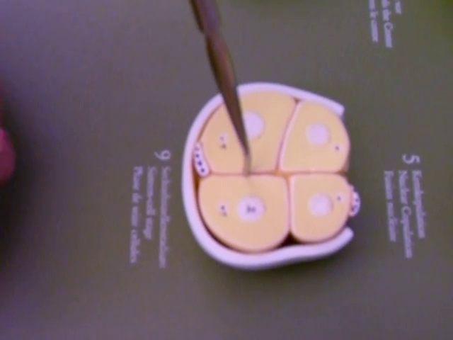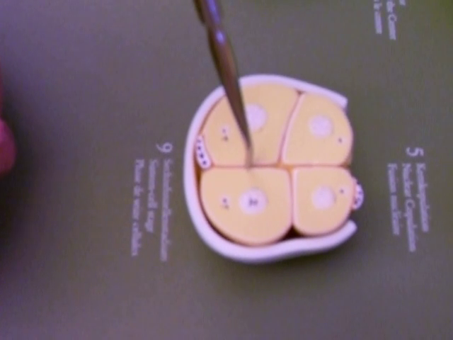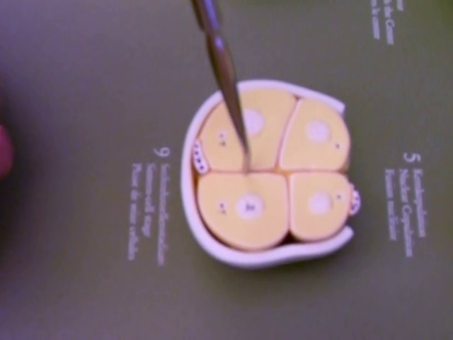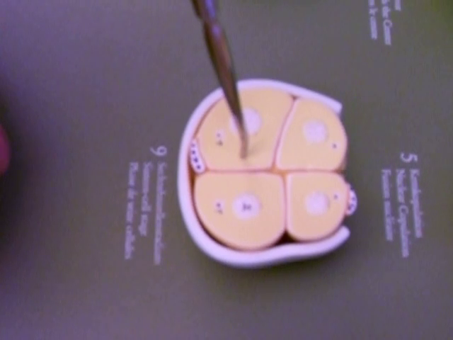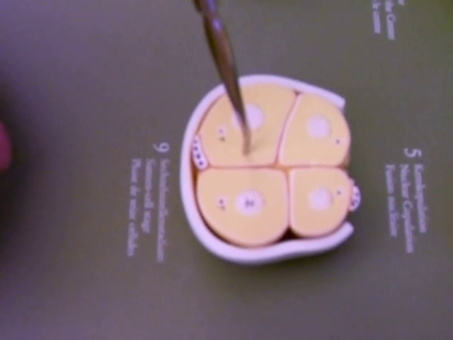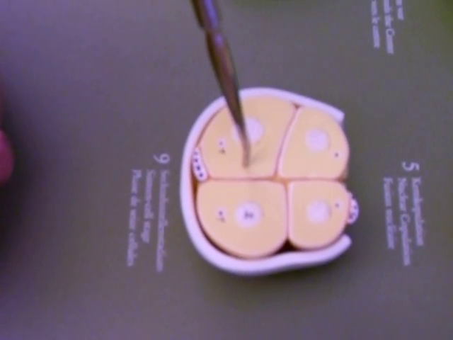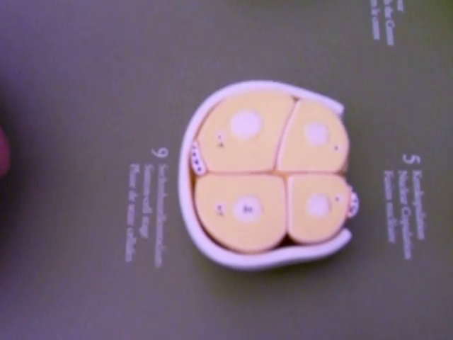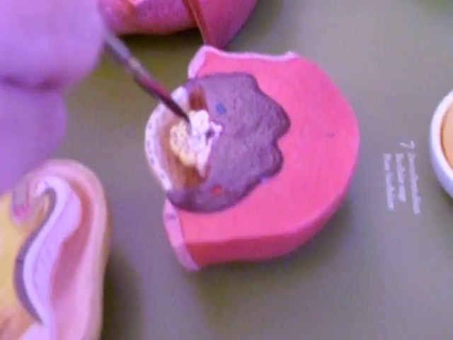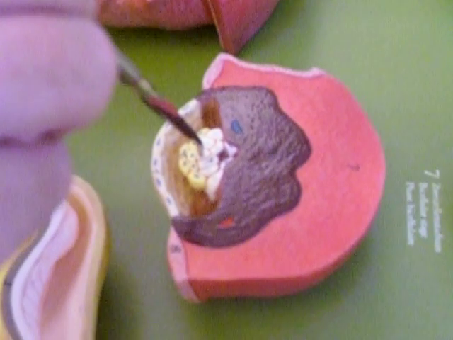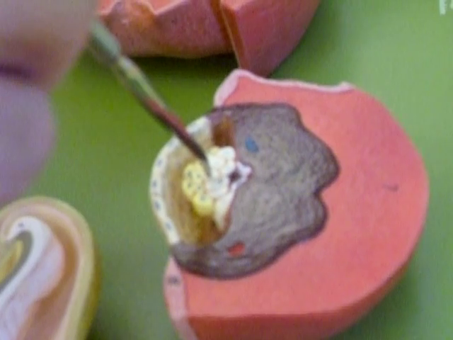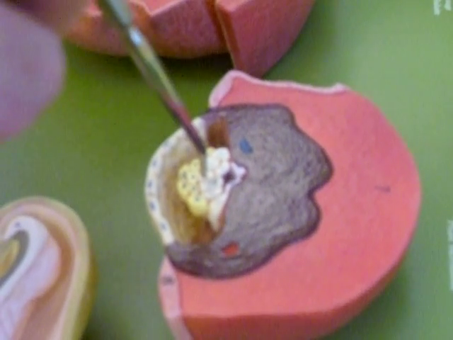Now, blastocyst is just a ball of cells, and they start differentiating. And when they do, that blastocyst will have a space inside called a blastocele. And this model right here represents what's happening in the blastocyst to morula stage where you're having differentiation.